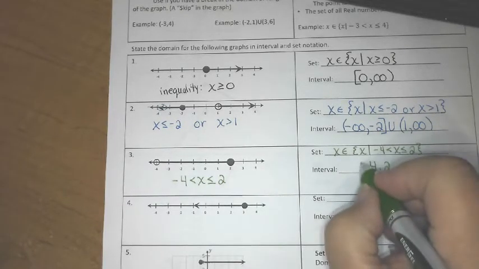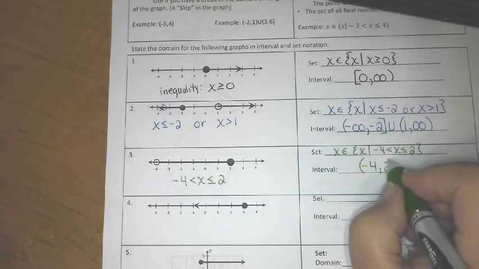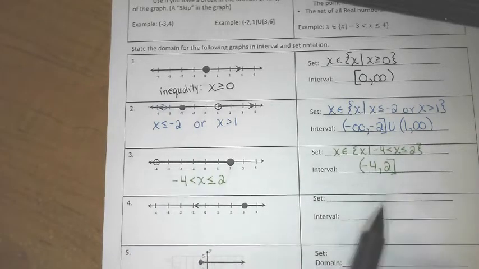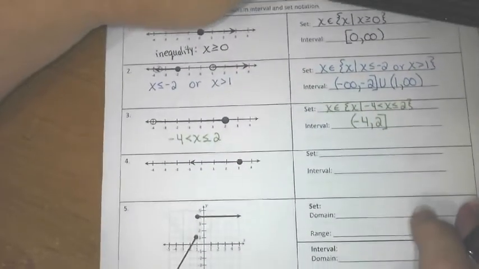-4 had an open circle, it is not included. 2 had a colored circle, so it is included. So interval notation is going to be your friend because that's a really easy one to represent.